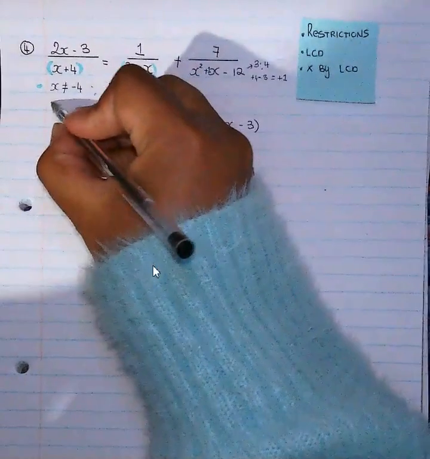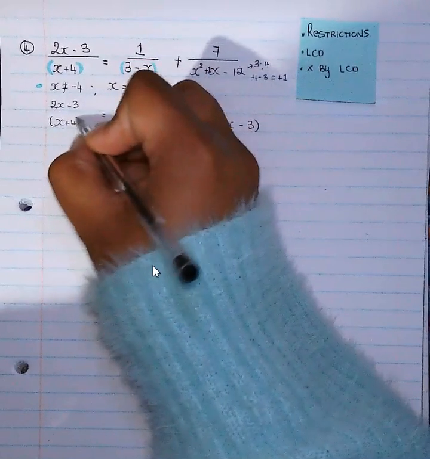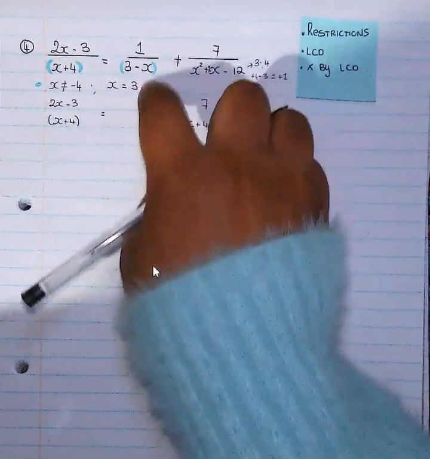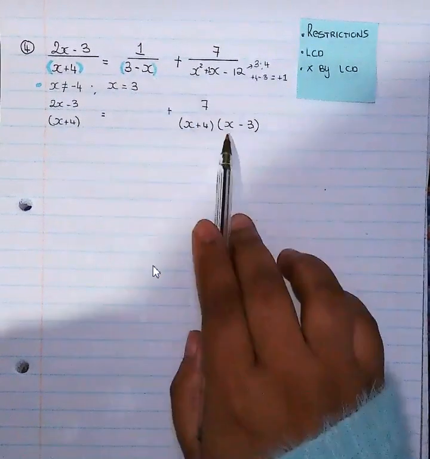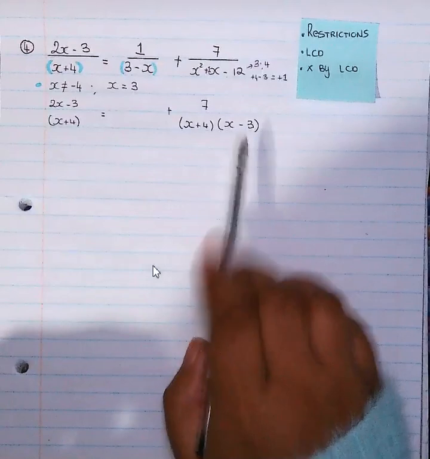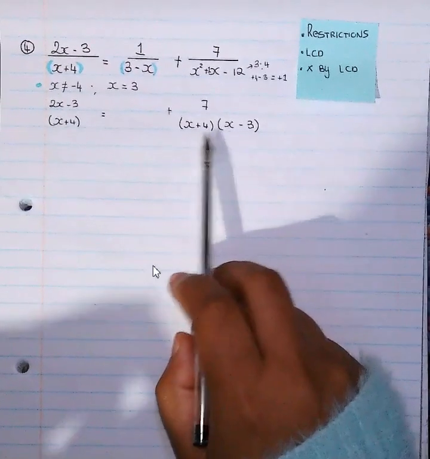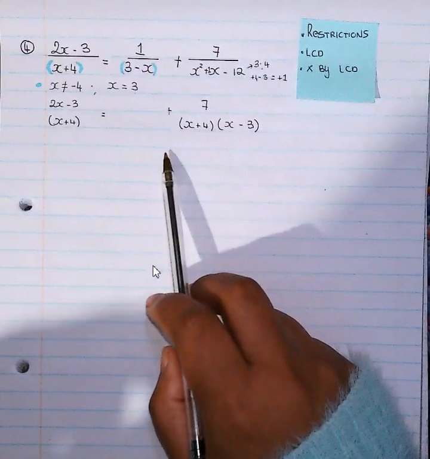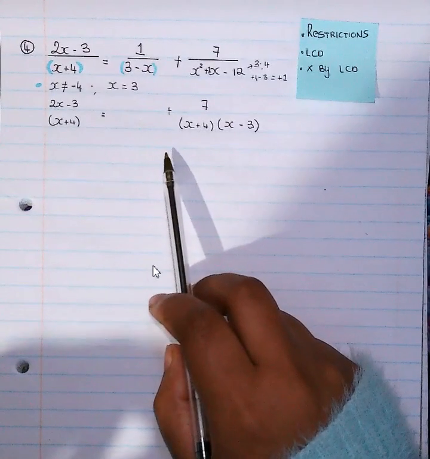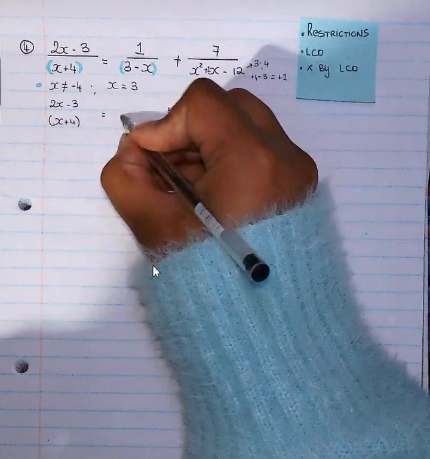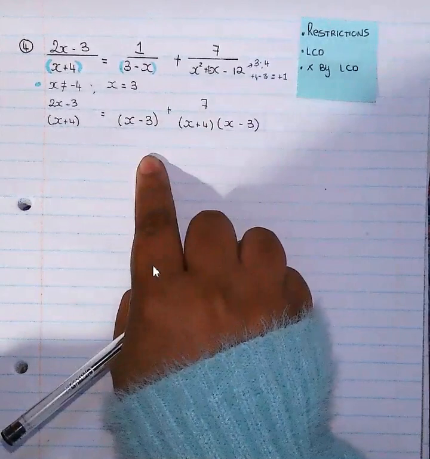I'm filling in the rest of the terms that are unaltered. So we have 2x minus 3 over x plus 4. And then if you look at this term over here, we have 3 minus x, and then we have an x minus 3. To make our LCD finding easier, it's better for us to have repeated values in our denominator. So we use our sign changing rule from grade 9, and we make this x minus 3, so that we don't have to work too hard.